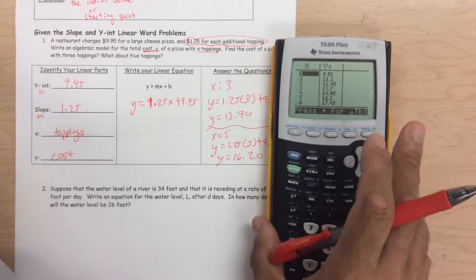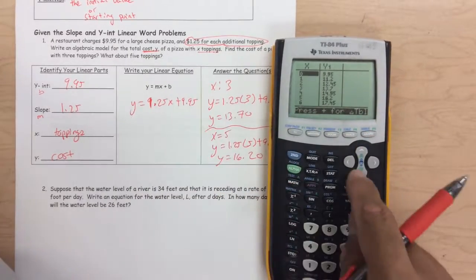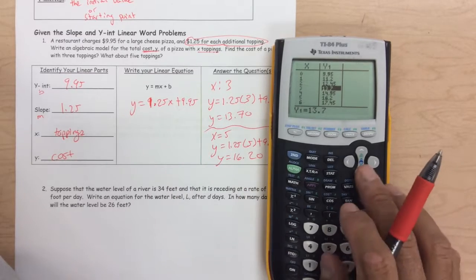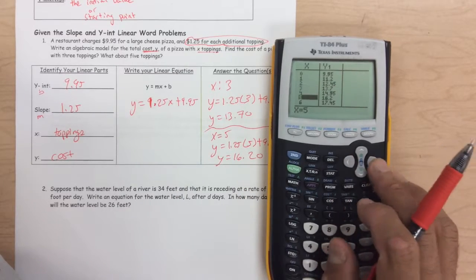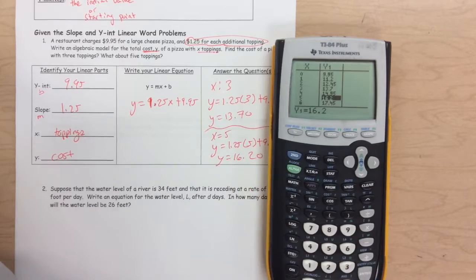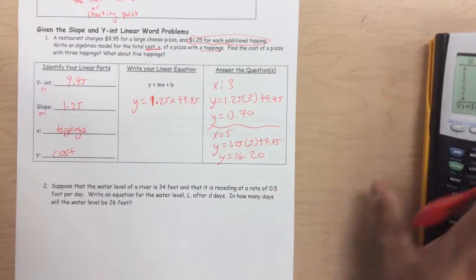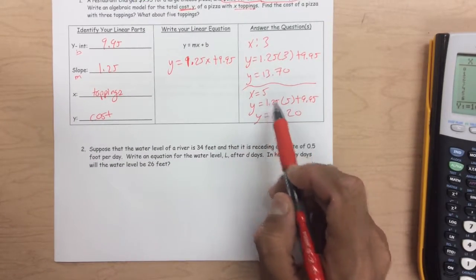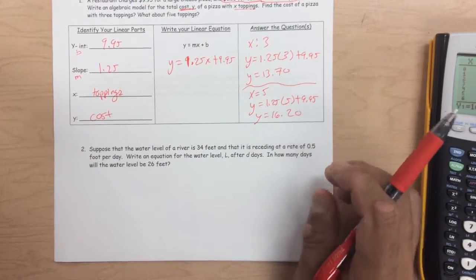So all the possible solutions. If you scroll down to x equals 3, if you look at your y, that will be your result, 13.70. If you scroll down all the way to 5, it gives you your result, 16.20. So there's 2 ways of solving this one, okay? For 3 toppings, it's going to be $13.70. For 5 toppings, it's going to be $16.20.